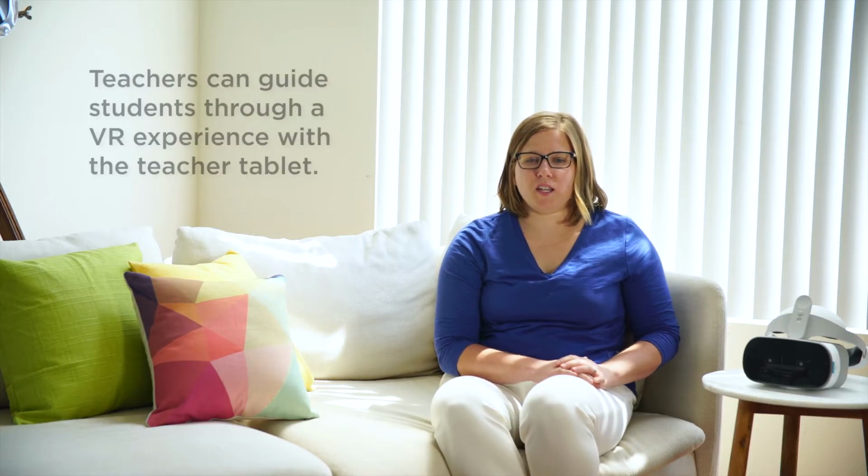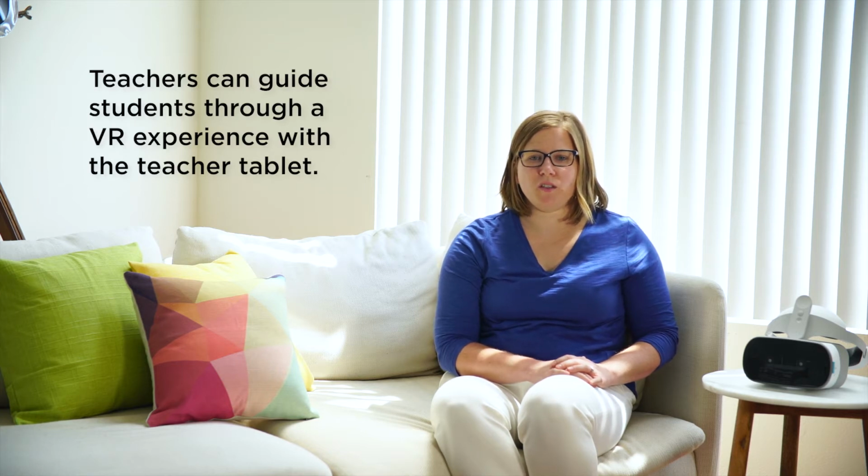Or you can conduct teacher-guided learning sessions using the Lenovo Teacher Tablet. Teacher-guided learning sessions will most likely be completed with an entire class, but could be used with small groups and individual students as well. In a teacher-guided session, the teacher will use the tablet to open a VR experience and guide students through that experience using the tablet.